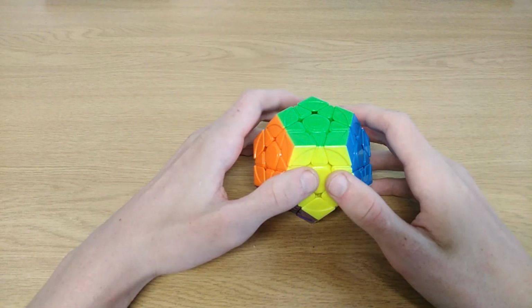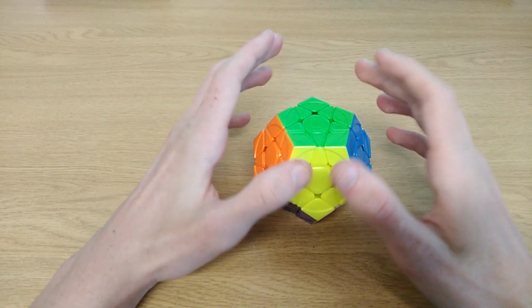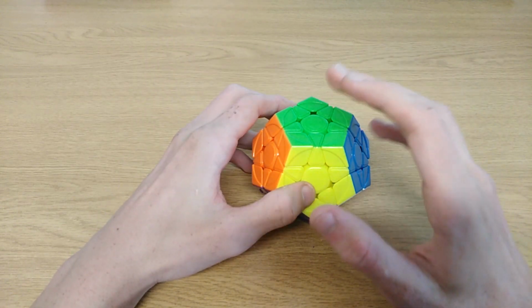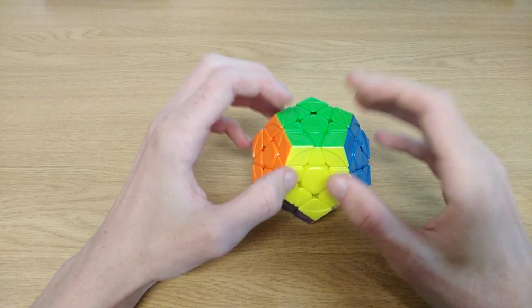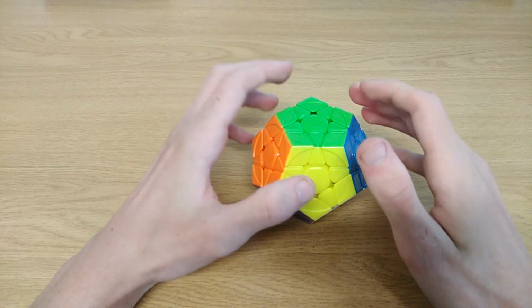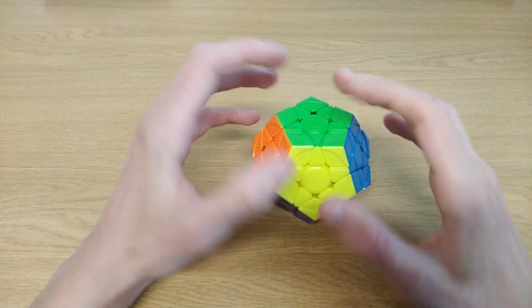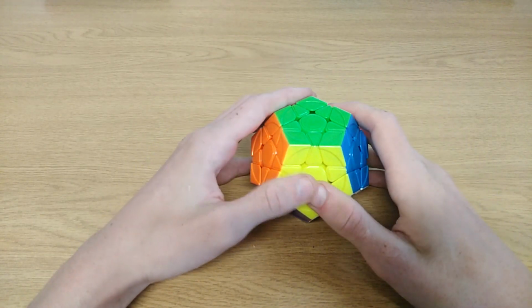Hey guys, this is Hein and today I will teach you how to properly practice Megaminx so that you can improve as fast as possible. I personally use all these methods. The tips that I will give you are in no particular order and all of them will help a lot. So let's start.